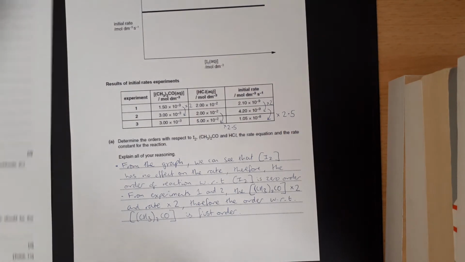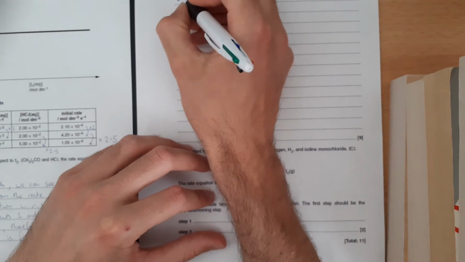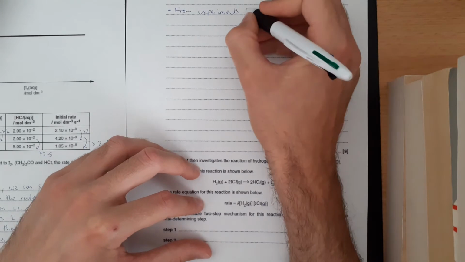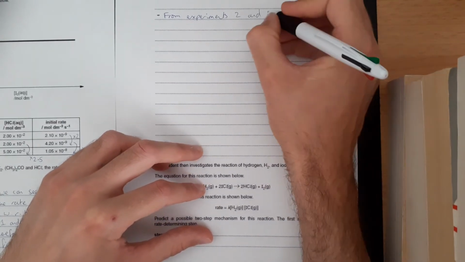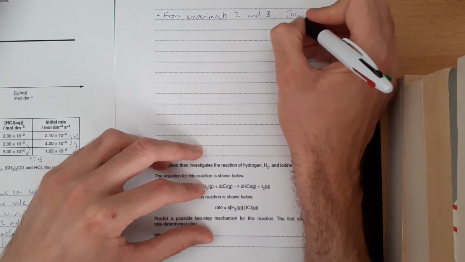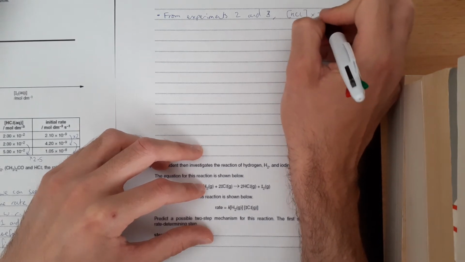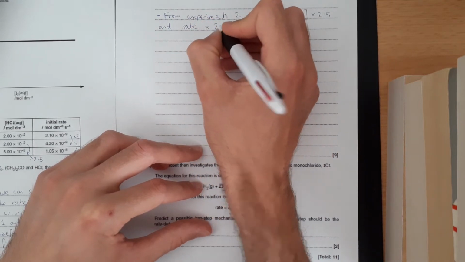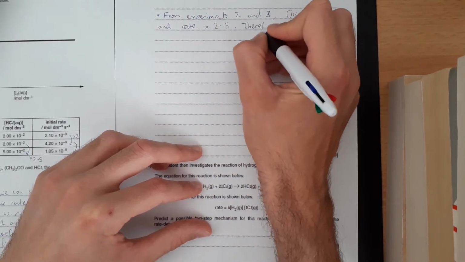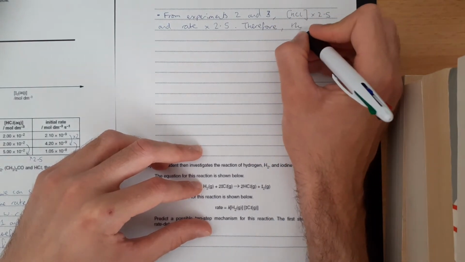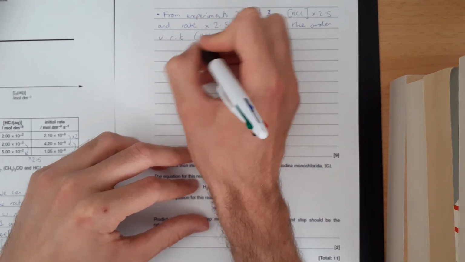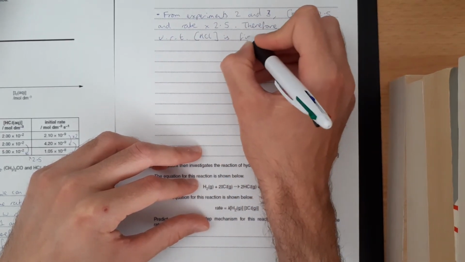Okay, so this question then carries on the other page. So if we fill this in here, we can then say that from experiments 2 and 3 we were looking at, my handwriting, the concentration of HCl was times by 2.5, and the rate was also times by 2.5. Therefore, the order with respect to the HCl is first order.